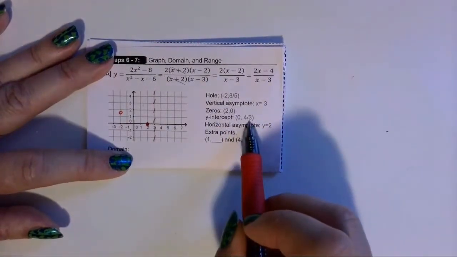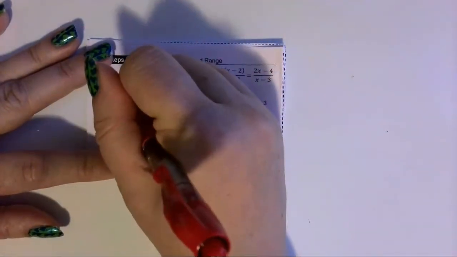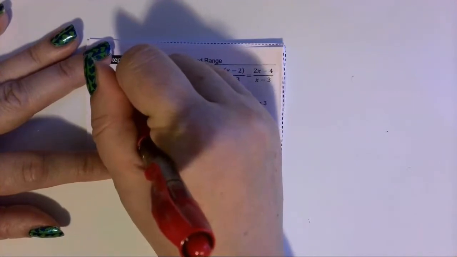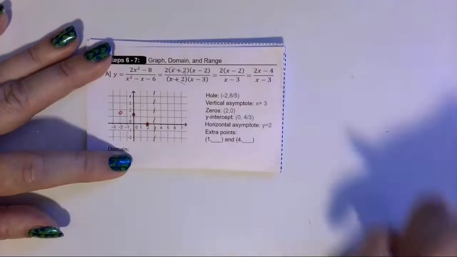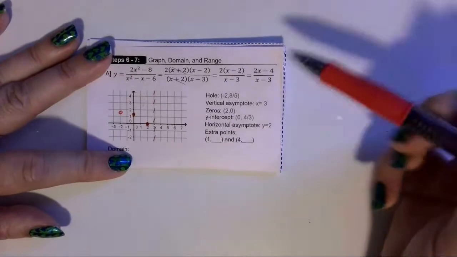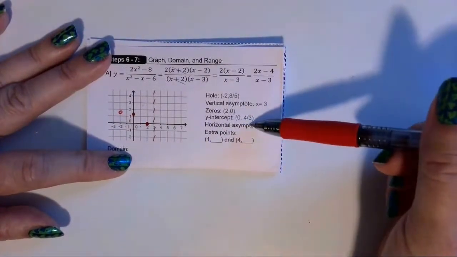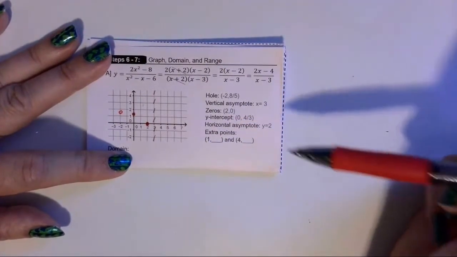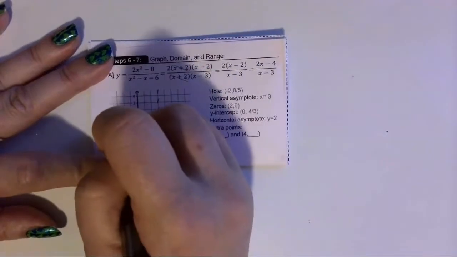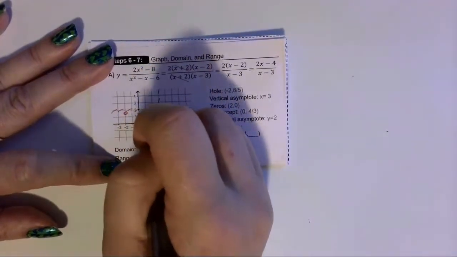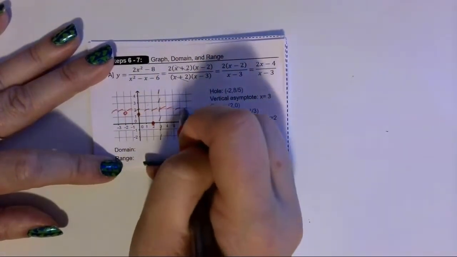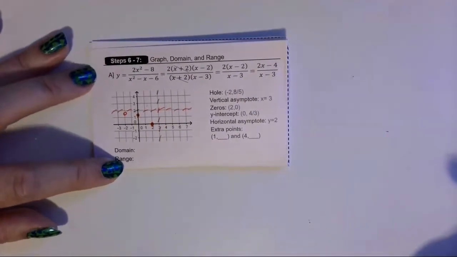(0, 4/3) is the y-intercept. So we're going to go up here a third above 1, and we'll have a closed circle there for the y-intercept. Then we have a horizontal asymptote at y equals 2. So y equals 2 gets a dashed line coming right through there.